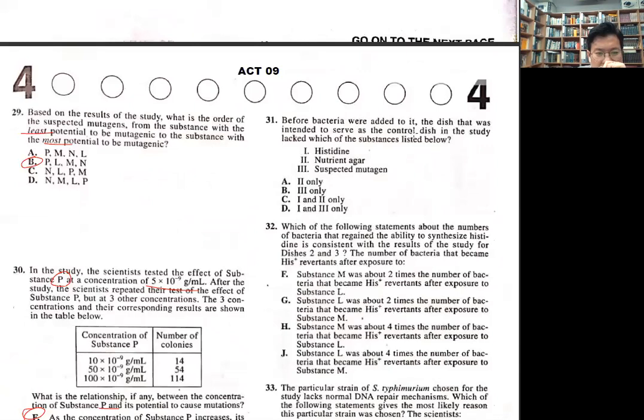This was intended to serve as the control in this study. Which of the substances listed below is lacking? Histidine, probably this is HIS minus, right? Nutrient.